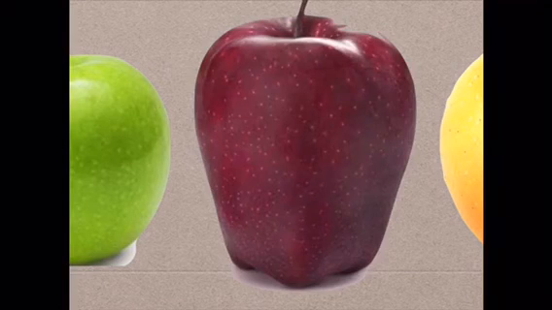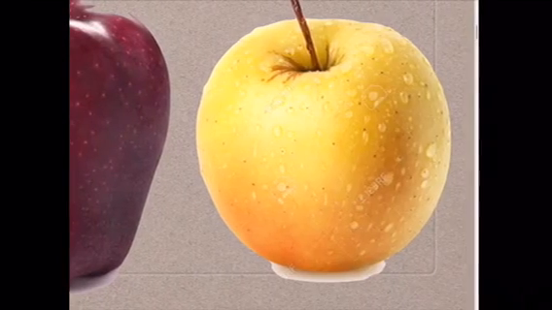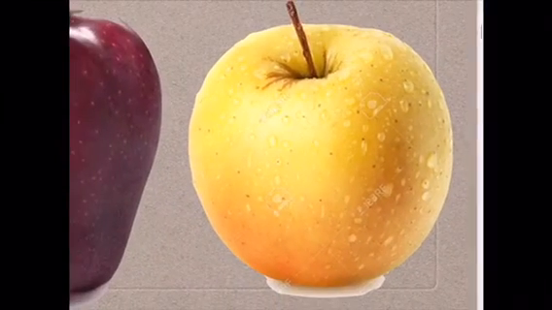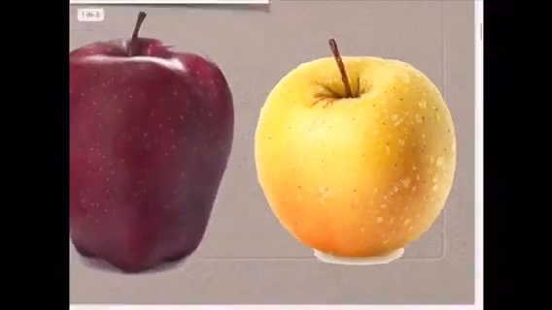And this one is of a really deep red, a really dark red. It has these spots all over its skin, like a strawberry perhaps. And then over here we have a golden apple that again is smaller, it's more spherical, it is yellow, it looks quite fresh because it has all these drops of water.